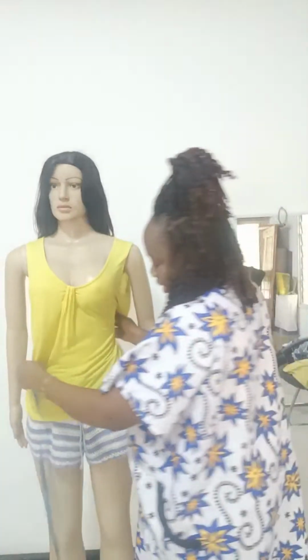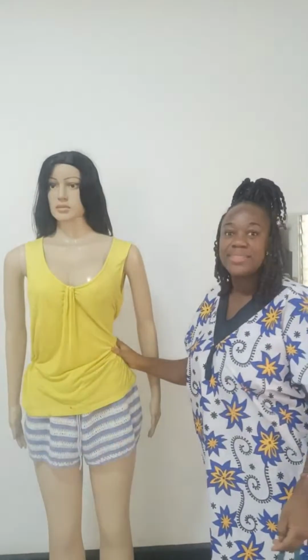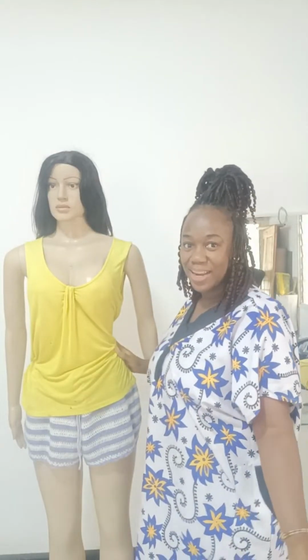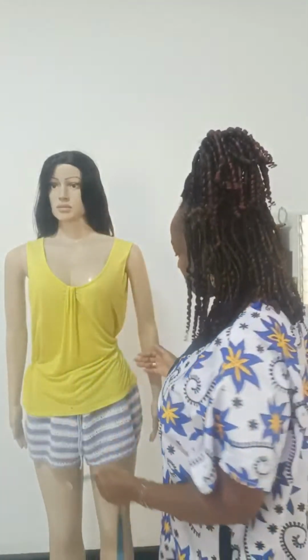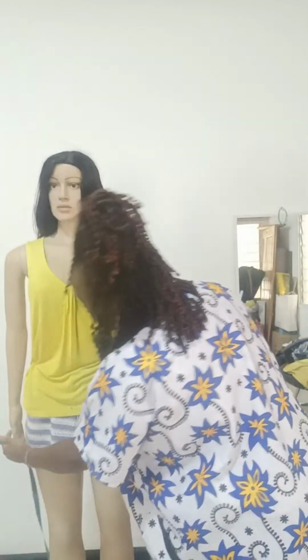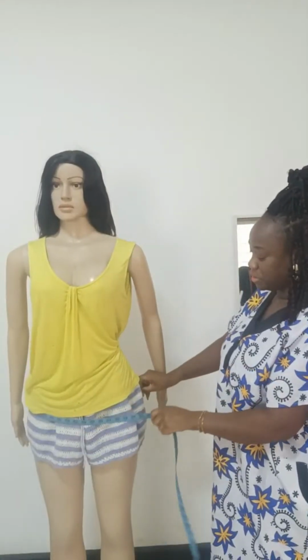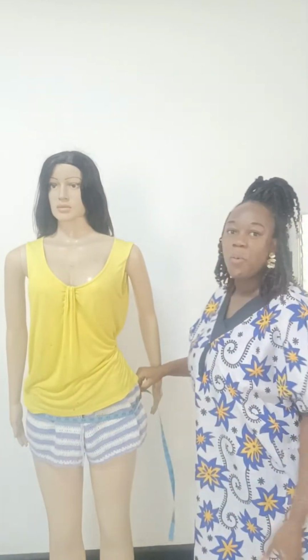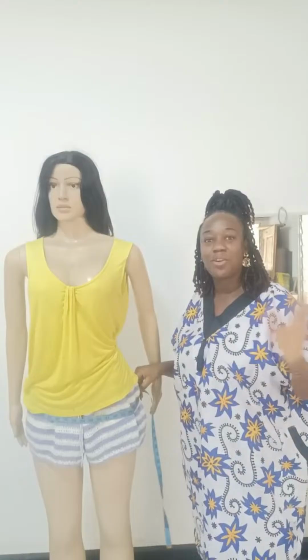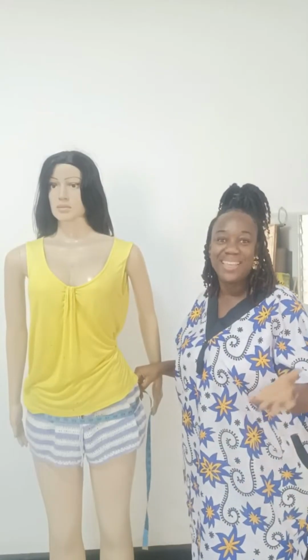Okay, and then how do we now locate the hip? For someone that is hippy, curvy, it's very easy to get the hip. You just simply look at the fullest part of the bum area, and that will be the hip area. But what if the person does not have that curve for you to easily get?